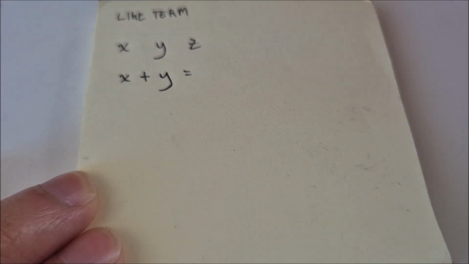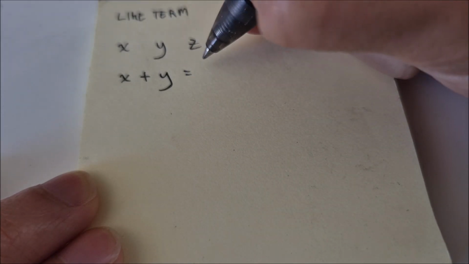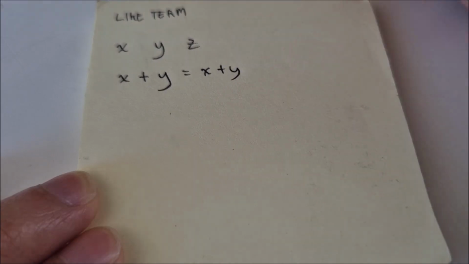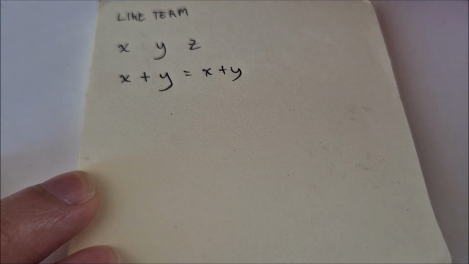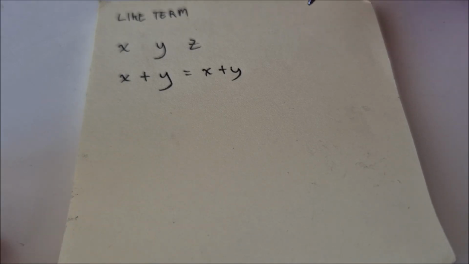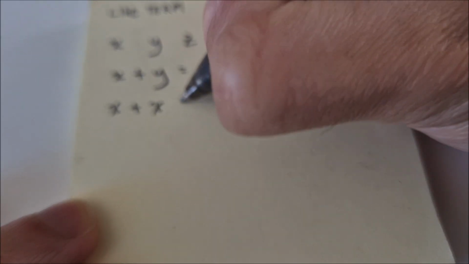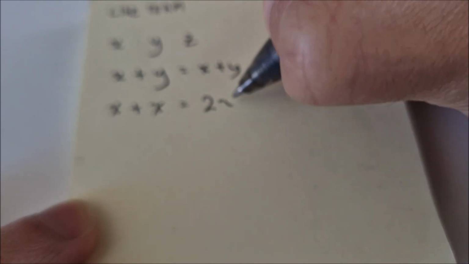And let's see why it's important that they are distinguished. When in an equation you have, say for example, x plus y equals, well, x plus y. You can't group them together because they aren't the same variable. Whereas if you have x plus x, well, that's just 2 of x.